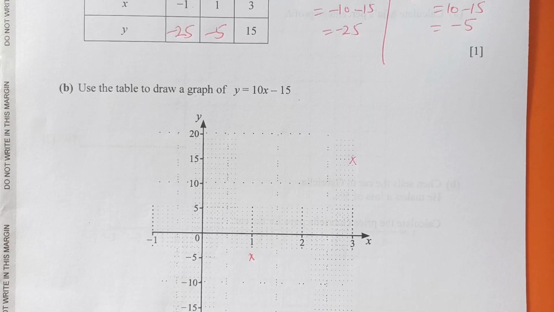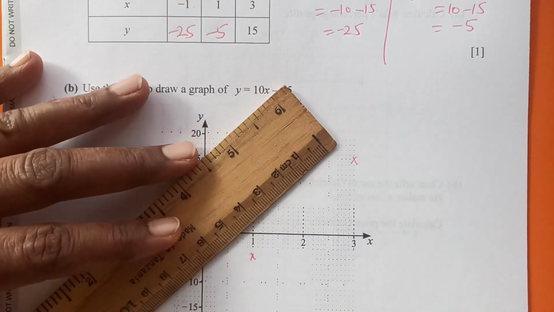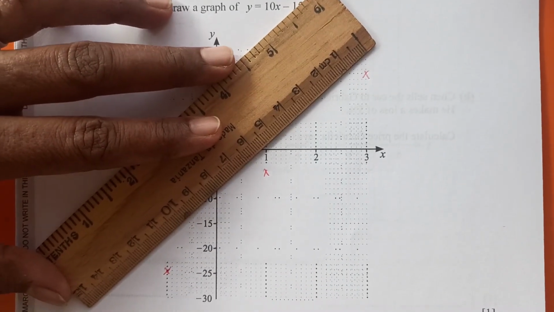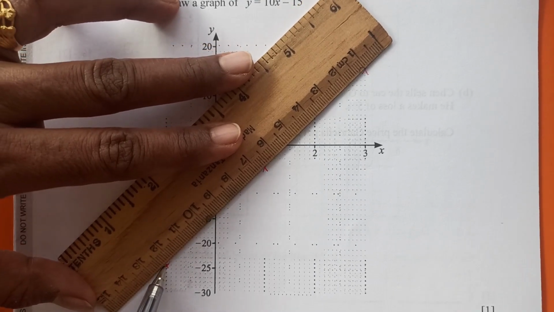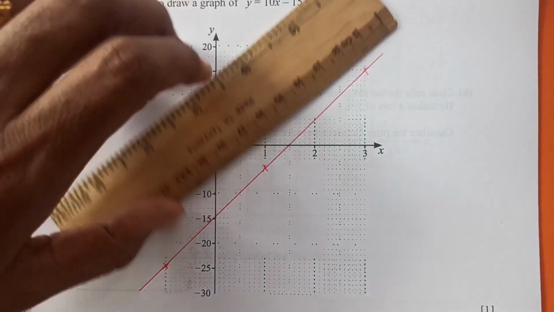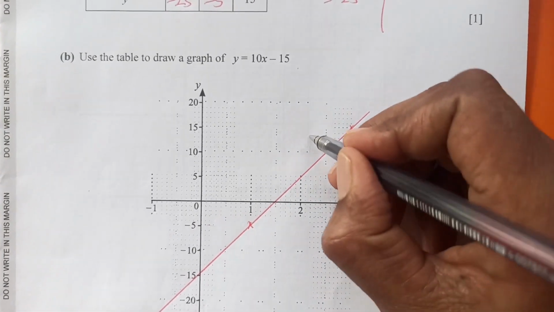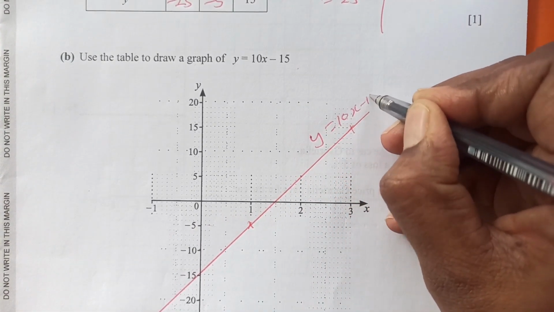Now we can just join them to get the graph. Join all the points in a straight line. So that's it. This is the graph of y equals 10x minus 15.